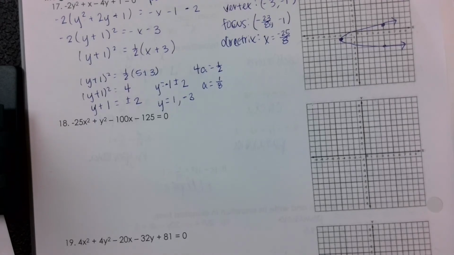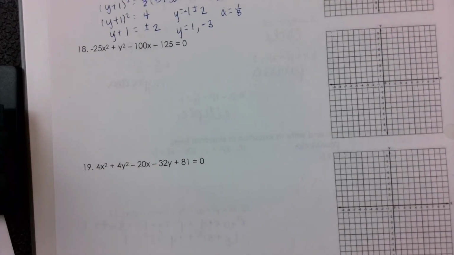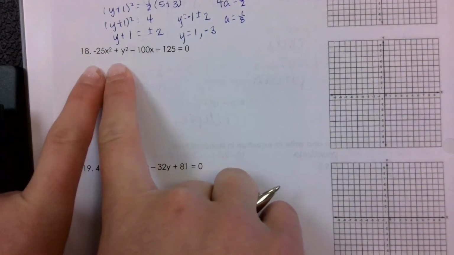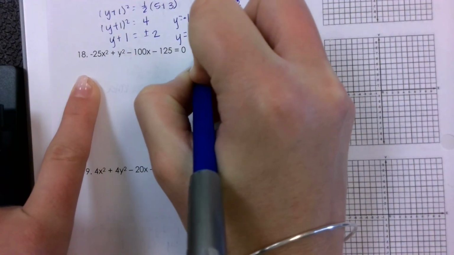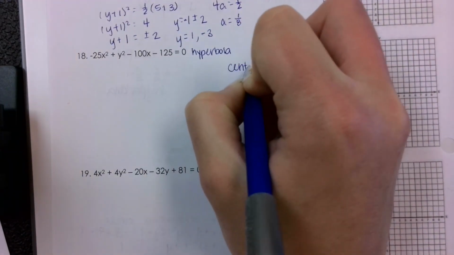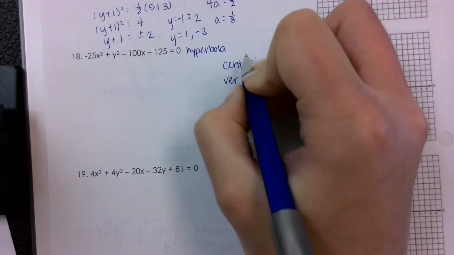So, I would like to go through and say what they're going to be and then write what you need to find. So, like for 18, what type of conic is this going to be? Well, we've got both x squared and y squared, right? They're not the same number, so we know it's not a circle. And they're not both positive. So what does that mean? Hyperbola. So for that, you're going to need to find your center, your vertices, and your focus, or foci, because there's more than one.